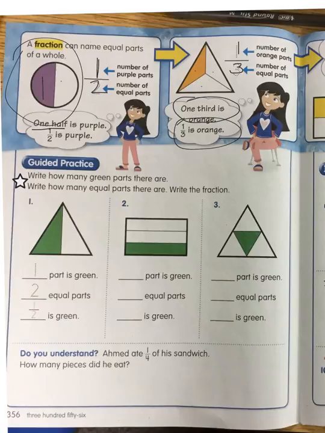Let's go ahead and trace number 1 and talk about it. Number 1 says it's a triangle and they're split into 2 equal parts. Let's go ahead and see what they want us to do. It says blank part is green. Well, I see 1 part is green. How many equal parts are there? I already said that there's 2 equal parts. So if I were to write that fraction, I would write 1/2 is green. I'd say half is green. Remember, the top number is how many are shaded. I'll write that. You don't have to do this. This is just a reminder for you.